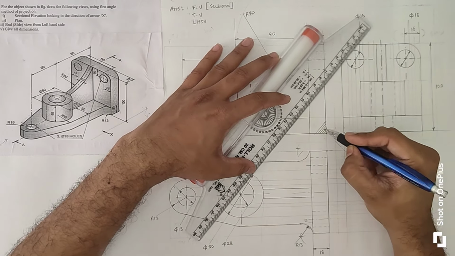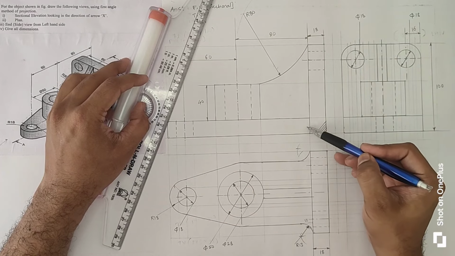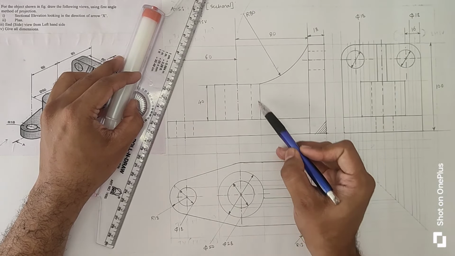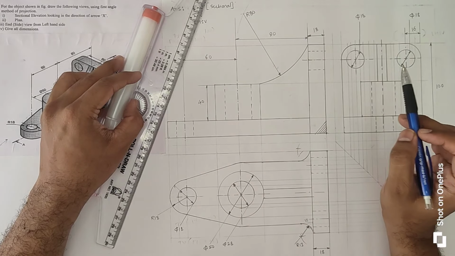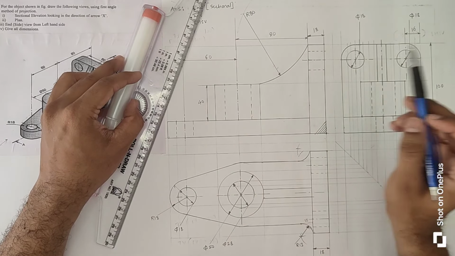So this is hatching. We will show this part, this base vertical plate, this cylindrical area by hatching, excluding this stiffener area, and also this whole area and this area.